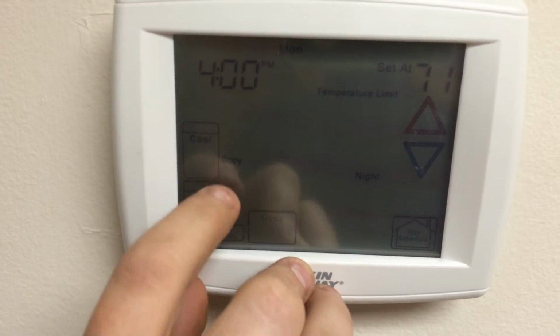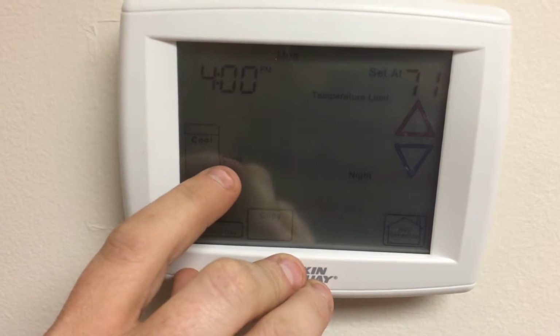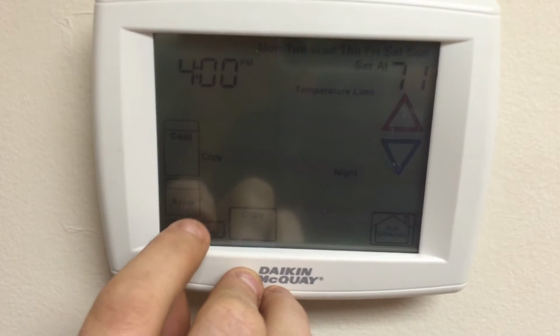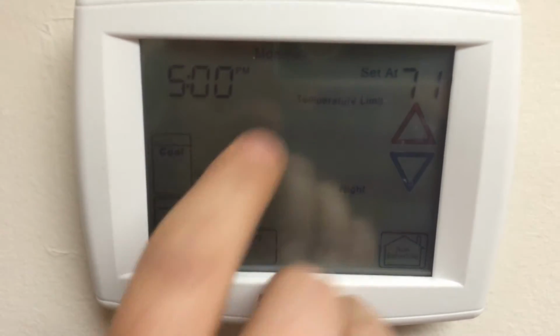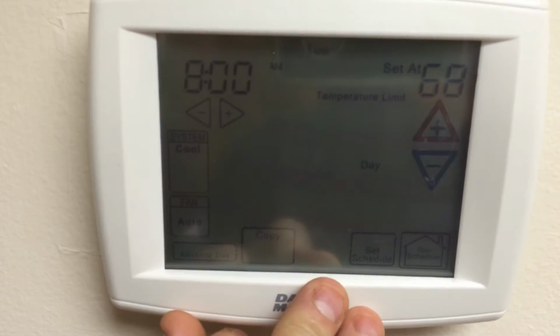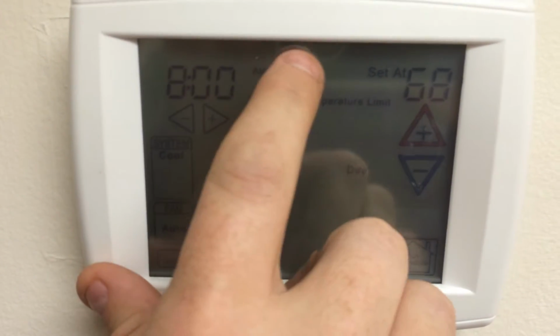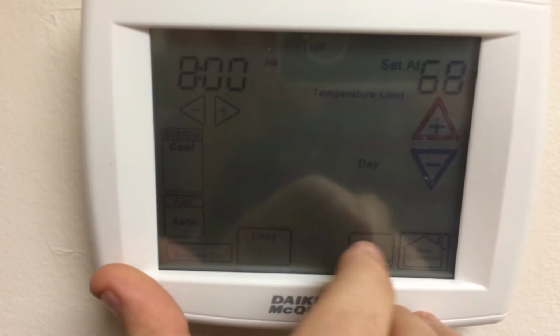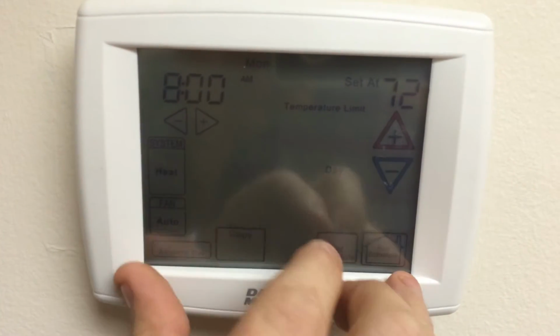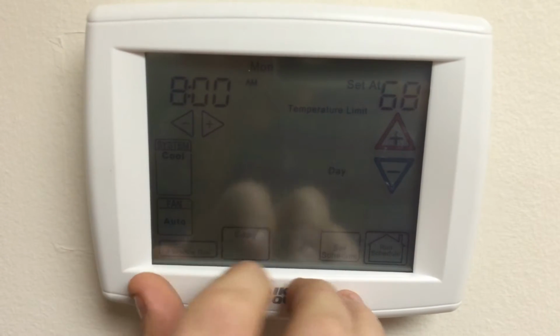You press the copy button. Copy will come up down here by the system. We'll advance the day. Press that button twice. Tuesday will come up, and you press the copy button again. Now for Tuesday, 8 a.m. for our cooling, 4 p.m. for the heating, 8 a.m. to 4 p.m. And you continue on.